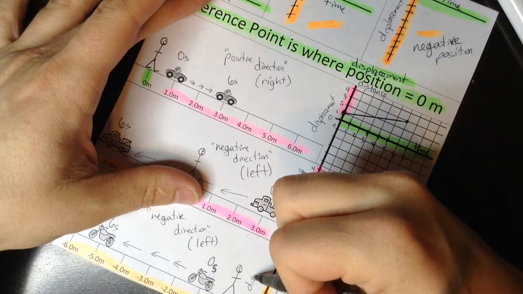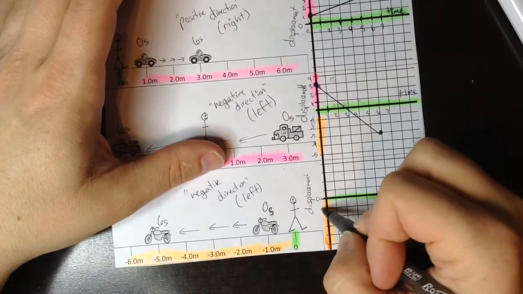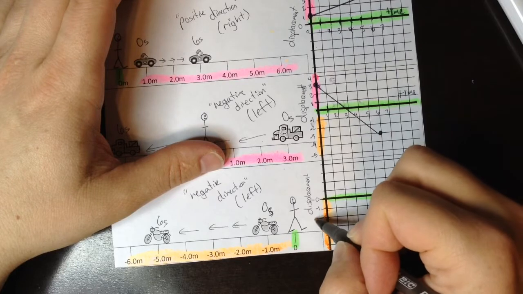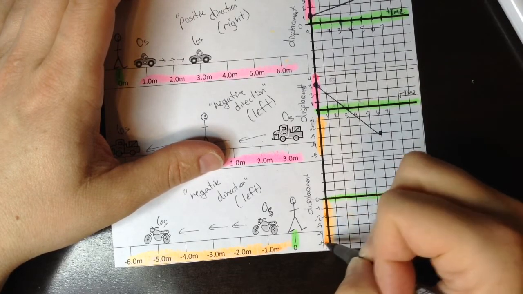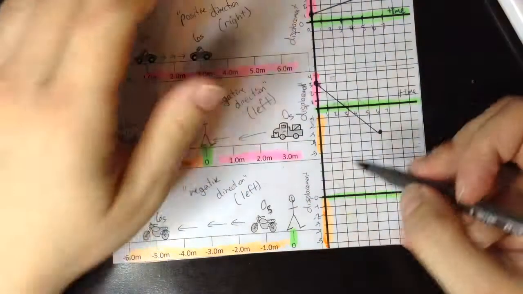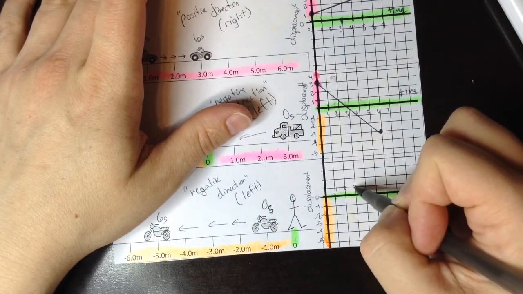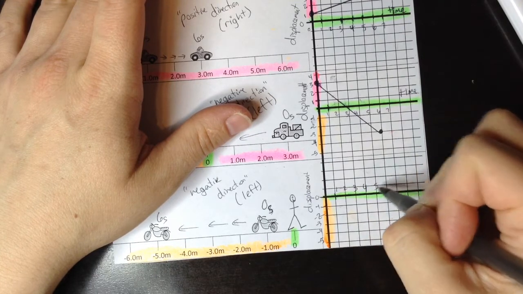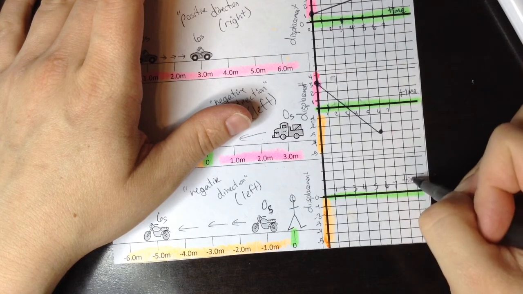Displacement of 0, and then go down that graph, -1, -2, -3, -4, -5. And then going up in time, we've got 1, 2, 3, 4, 5, 6, 7 seconds. This is time.